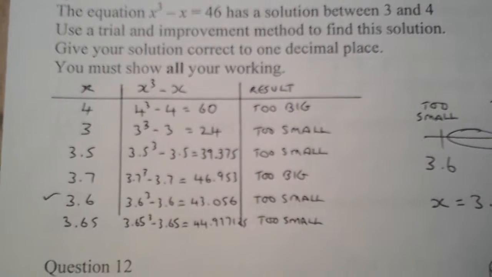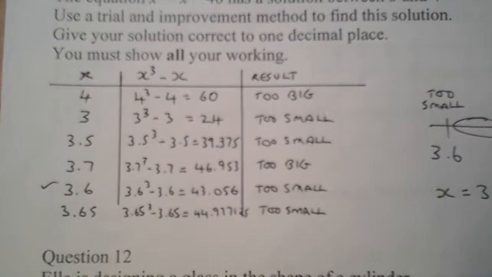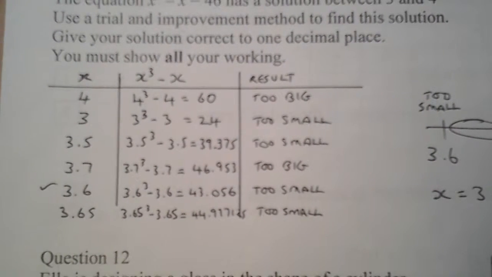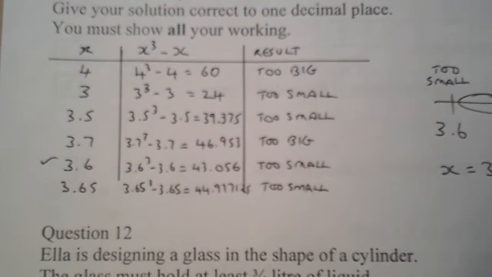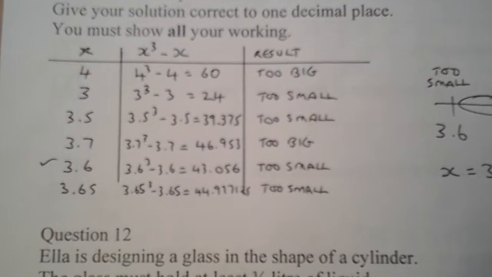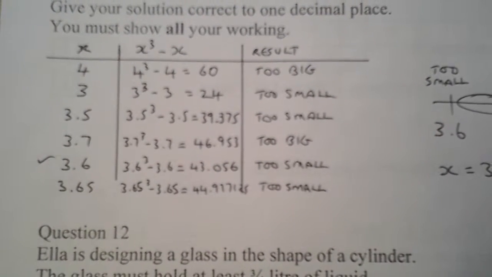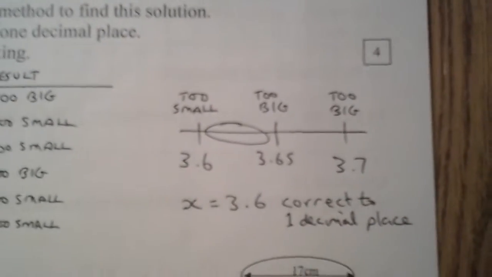Try 3.7. That was too big. So drop down to 3.6. That was too small. Remember to go halfway in between to prove which one is the best. So I went to 3.65 and that was too small. Produce a number line to show the results.